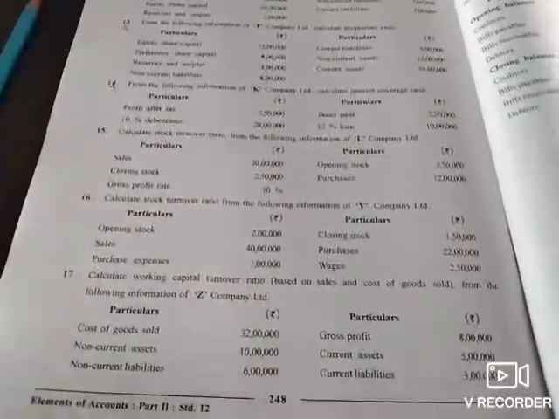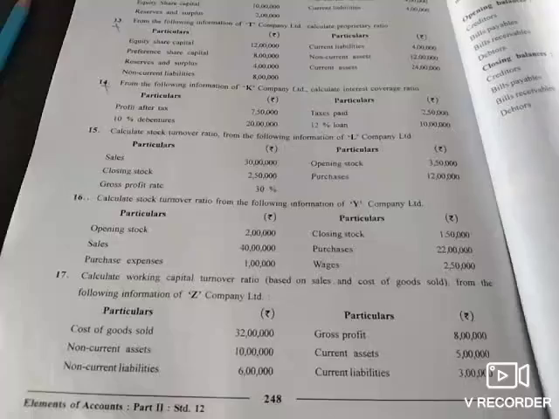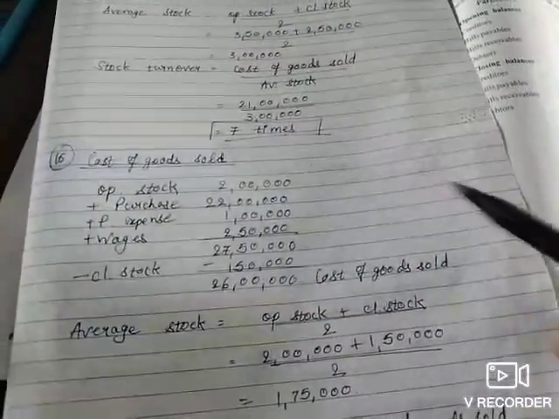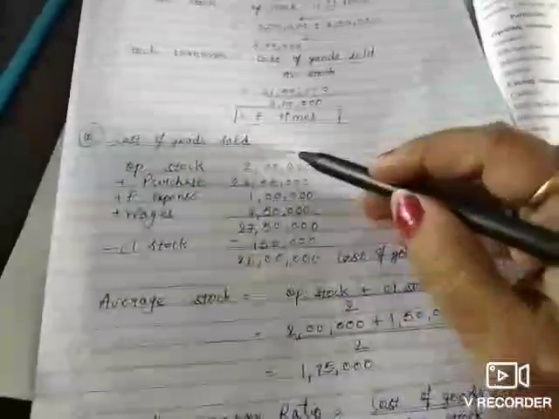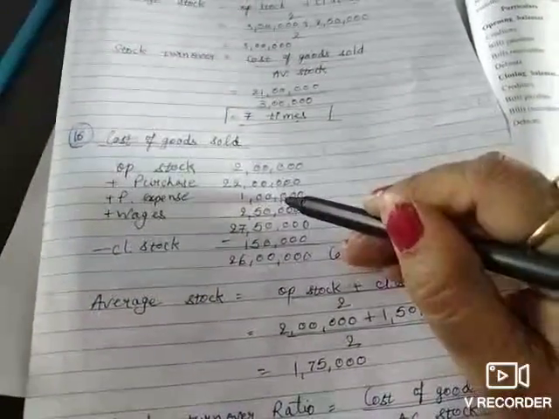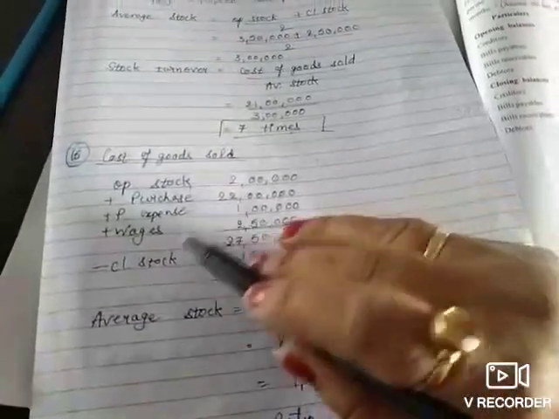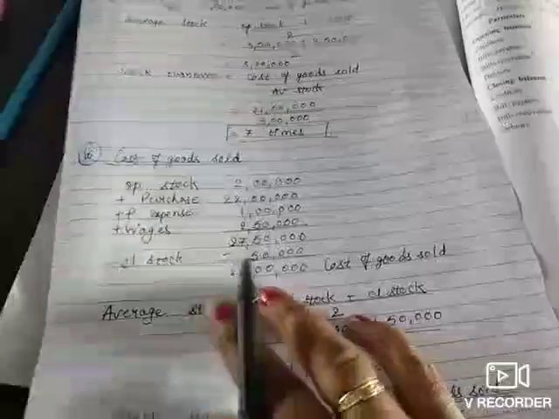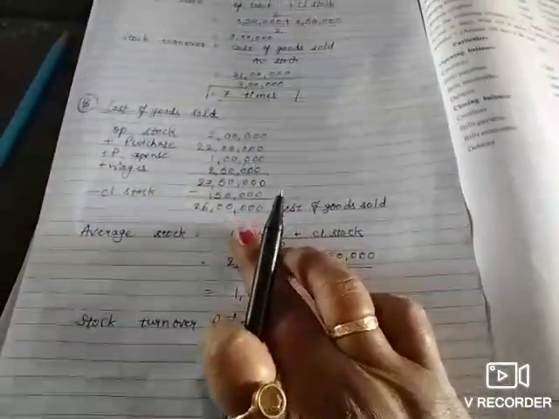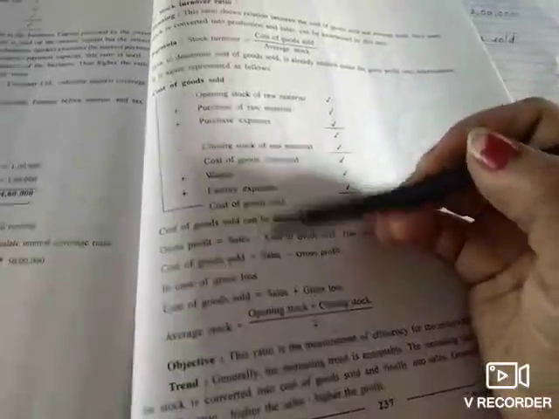Here also we have to find a stock turnover ratio, but little more information is given over here. So we follow that format to find out cost of goods sold first of all. So opening stock plus purchase expense plus wages. So total comes 27 lakhs 50,000, and from this we subtract closing stock. So we get 27 lakhs, right? We follow this format because all the information is given. So for this sum we follow this format to find out cost of goods sold.